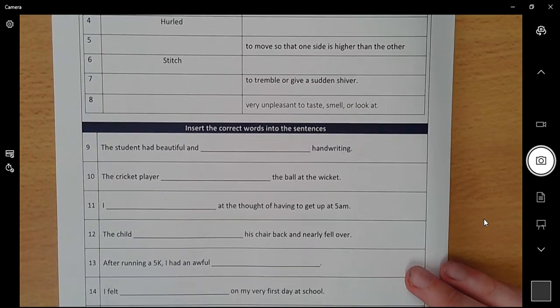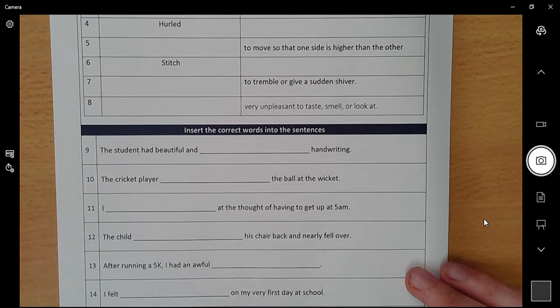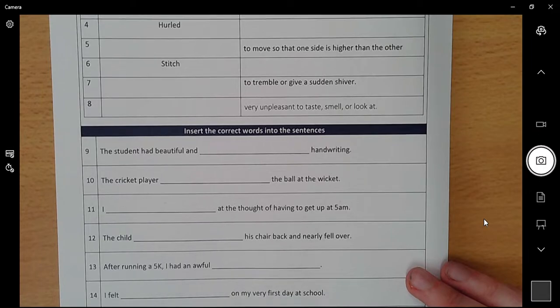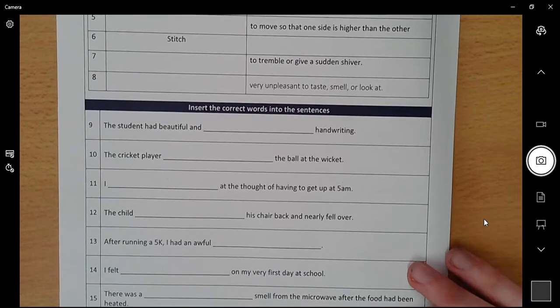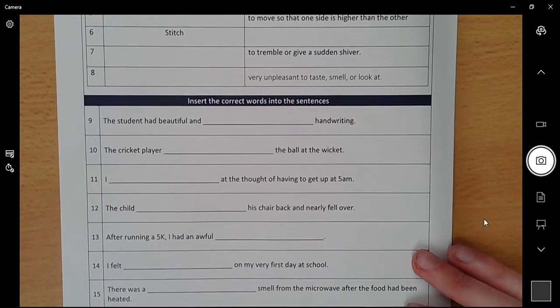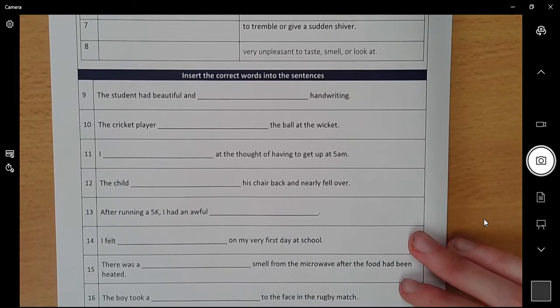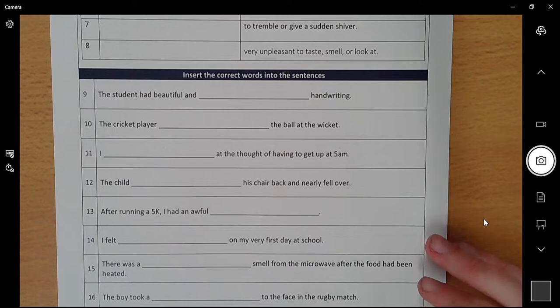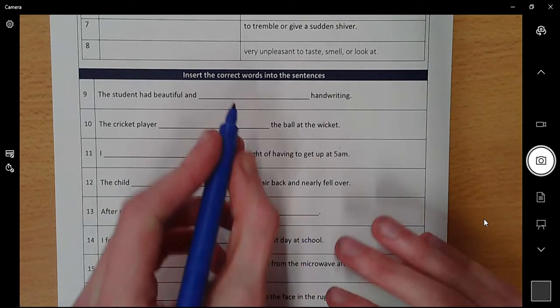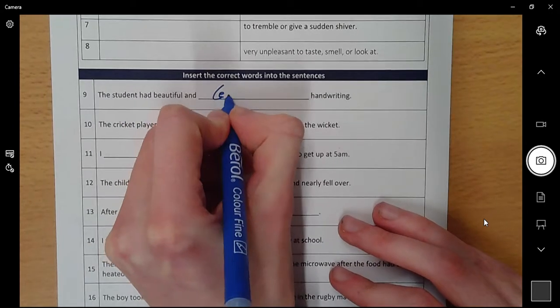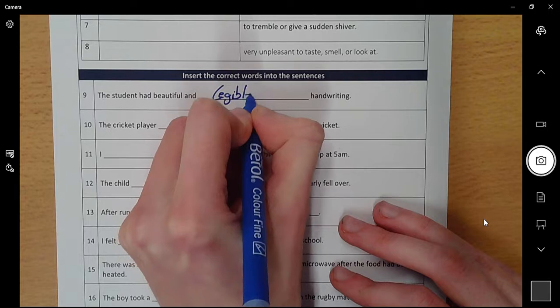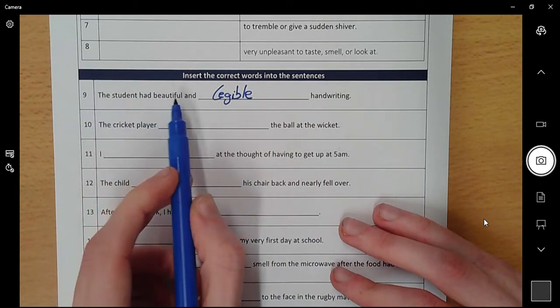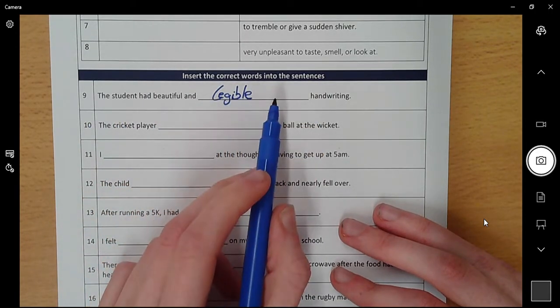So at this point, I have all my vocabulary. I'm familiar with it. I now just need to apply it into these sentences. So once again, I'm going to do the first one and you are going to then do the rest. So the first one is, the student had beautiful and something handwriting. Now, when we're talking about writing, we need to be able to read it, and I know that legible, again, works in this context. So the student had beautiful and legible handwriting.